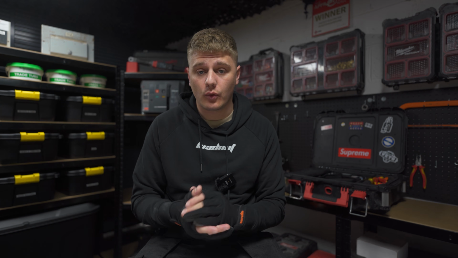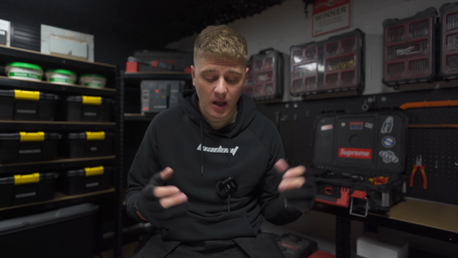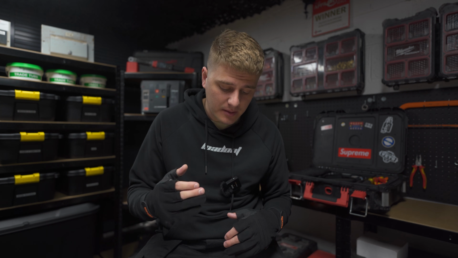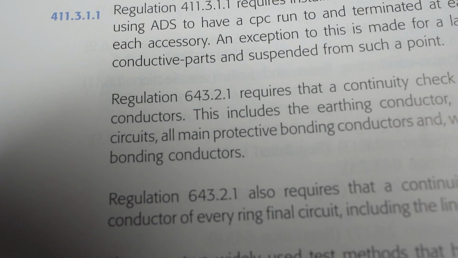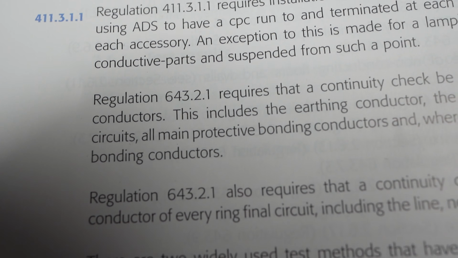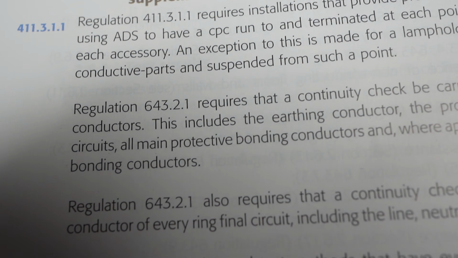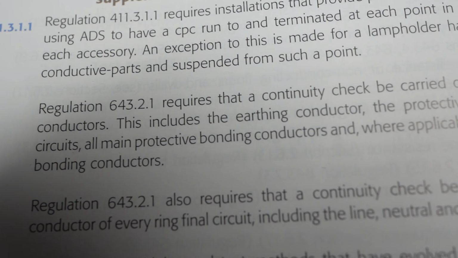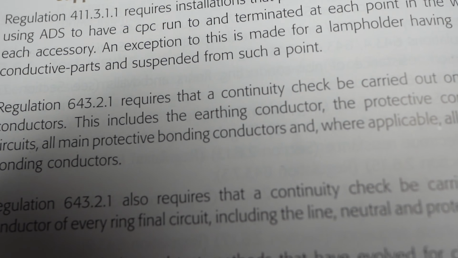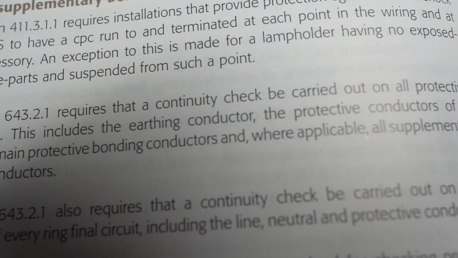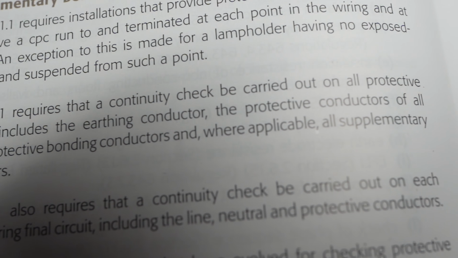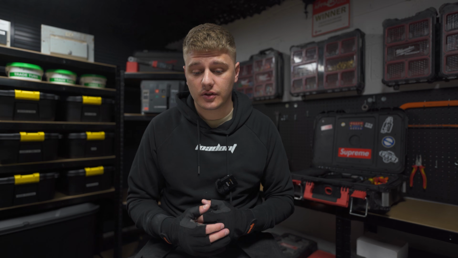Now, the regulation there sets out a requirement for equipotential bonding for extraneous conductive parts, but regulation 643.2.1 requires that a continuity check be carried out on all protective conductors. This includes earthing conductors, the protective conductors of all circuits, all main protective bonding conductors, and where applicable, all supplementary bonding conductors.